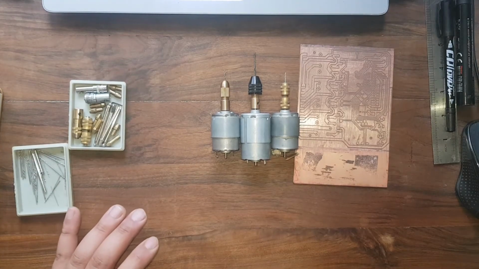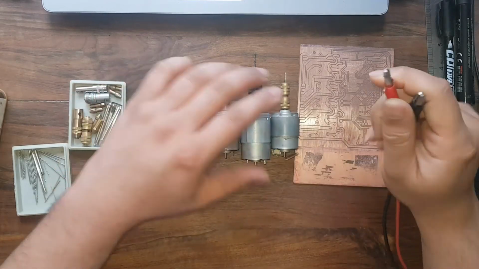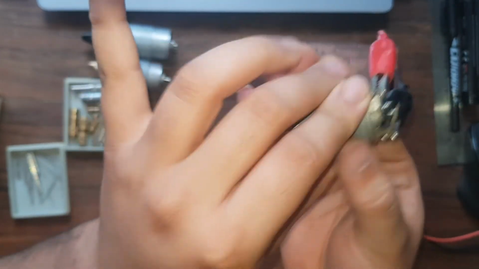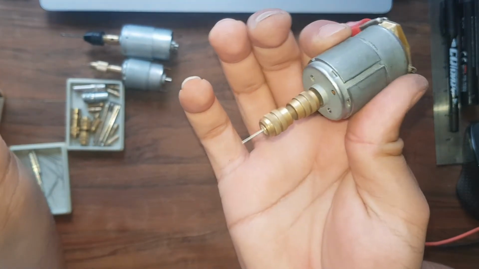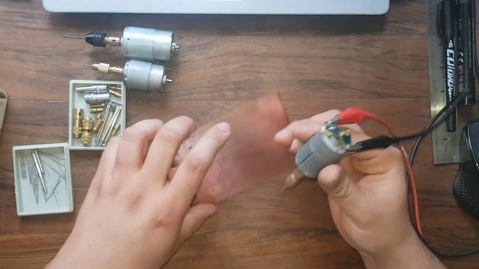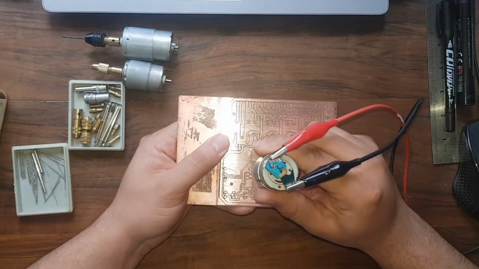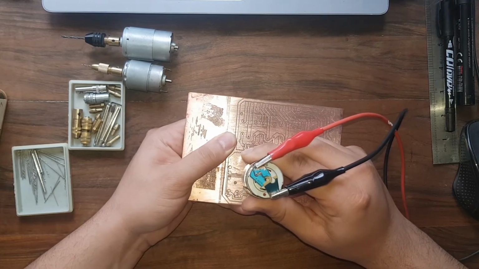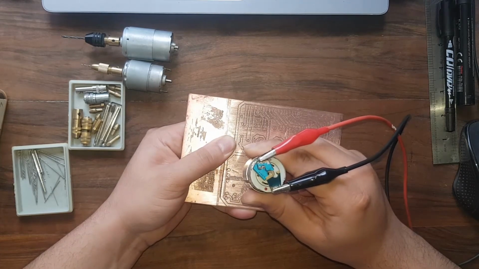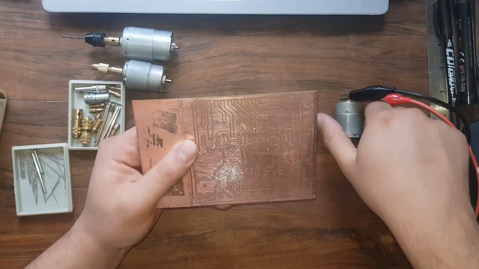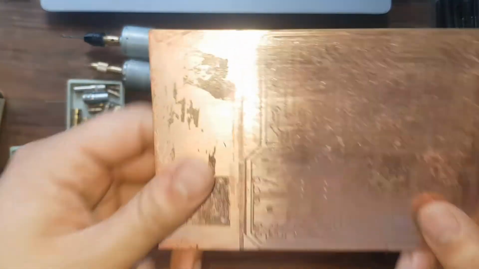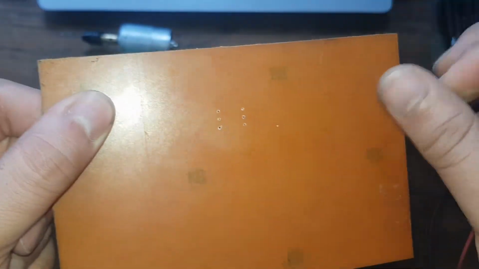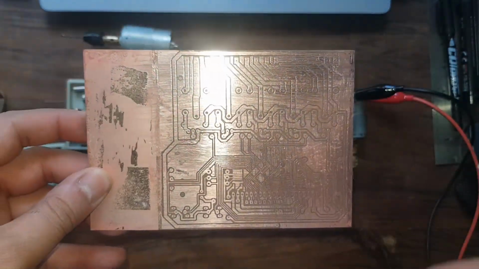Now I'm going to put my power supply at 16 volts, because my motor works at 16. You can see it's moving, and it's really easy to use. You can see the holes here. So this is how we make a PCB.